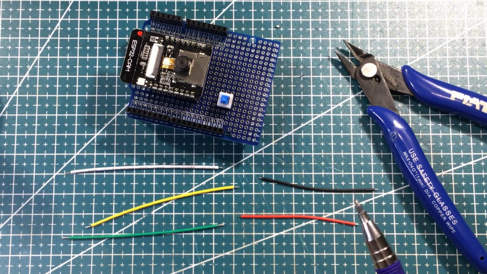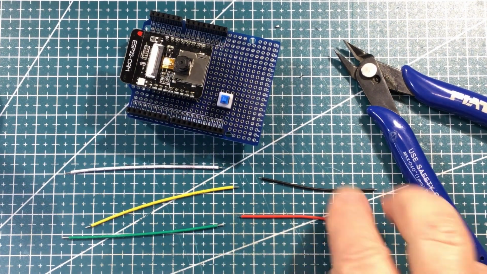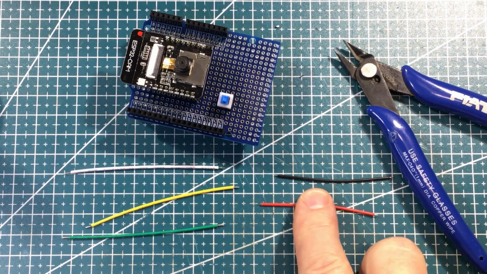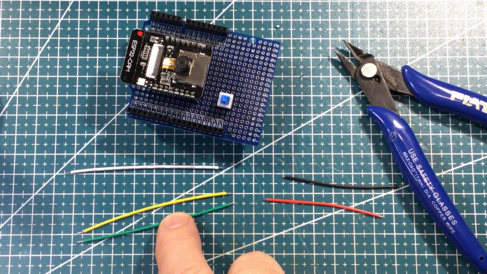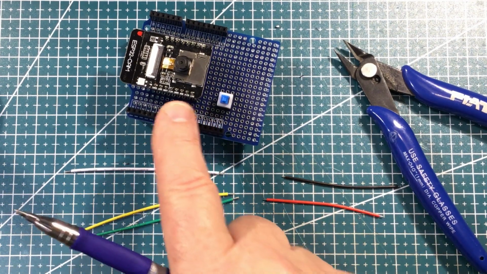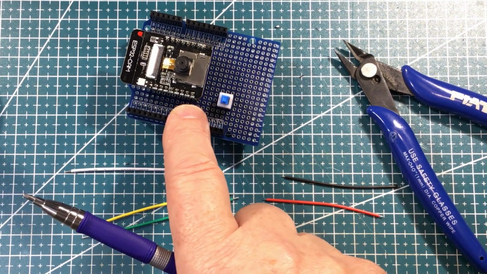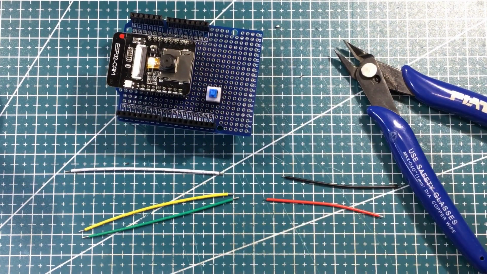That's the first phase complete. Seems to be sitting up there rather nicely. And now I've just got to wire it up. So I'm going to use red and black for 5 volts and ground. I traditionally use green and yellow for TX and RX. And then I'll use this guy for going back from IO0 to ground for the programming button. Yeah, so let's do that.